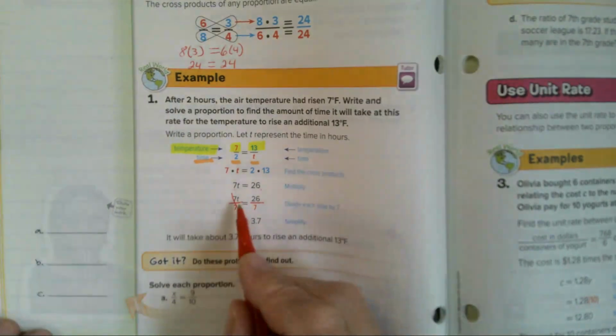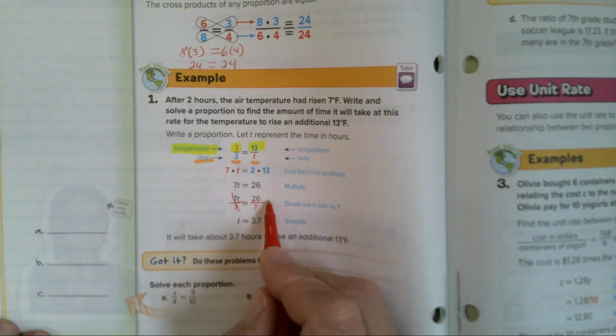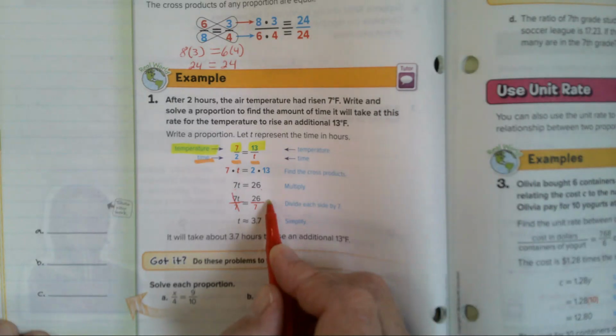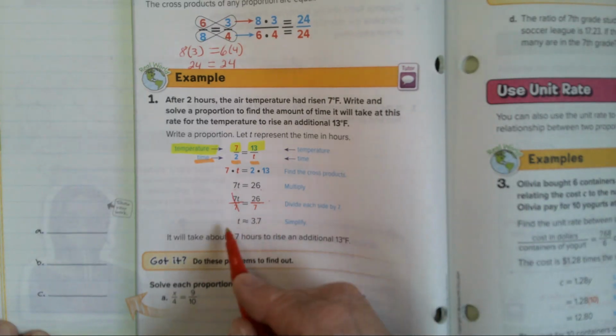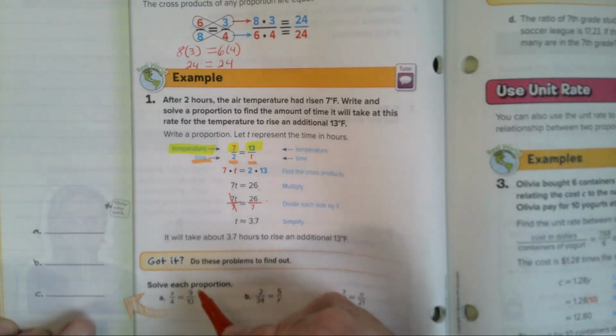Yes. Why do you have to divide? Because we have to undo multiplication. It says 7 times t equals 26. Well, to solve for t, you undo multiplying, so you divide. Okay? It's a good question.